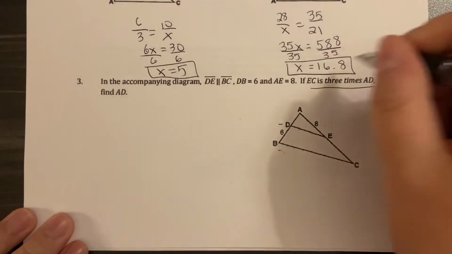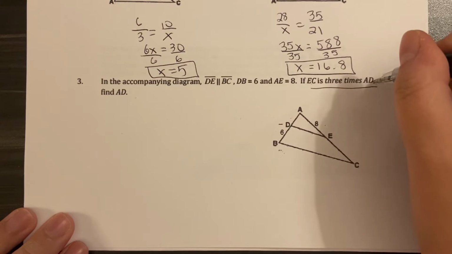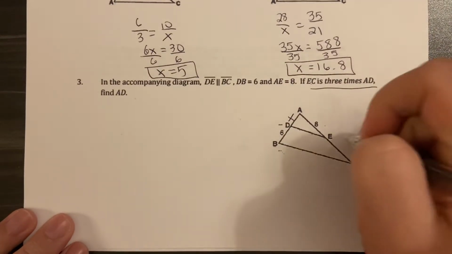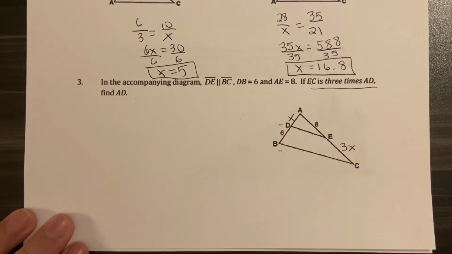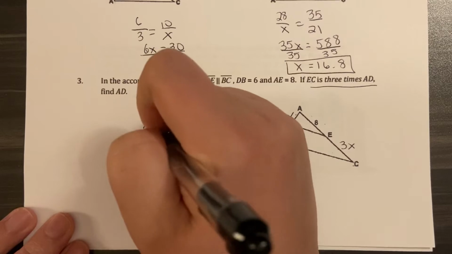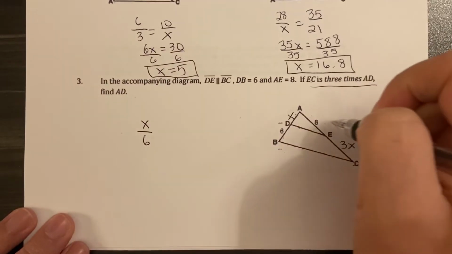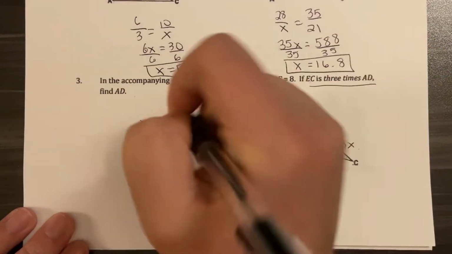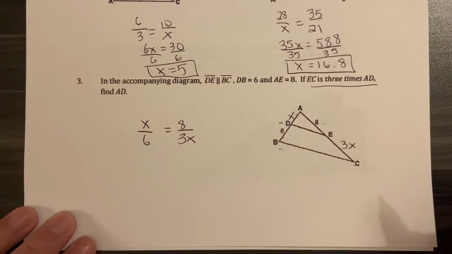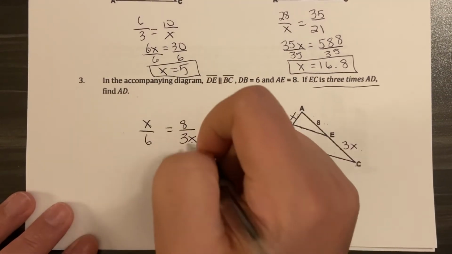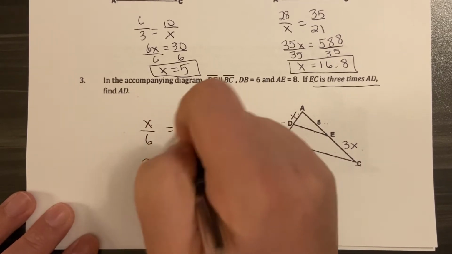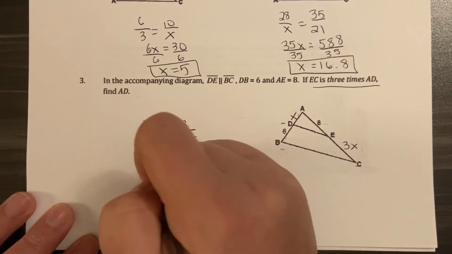Find AD. Well, EC depends on what AD is, so I'm going to call AD x, and if EC is 3 times it, that would be 3x. So since it's the side splitter, I could just do x over 6 would equal 8 over 3x. And just cross multiply that and solve that. So x times 3x would be 3x squared. 6 times 8 is 48.